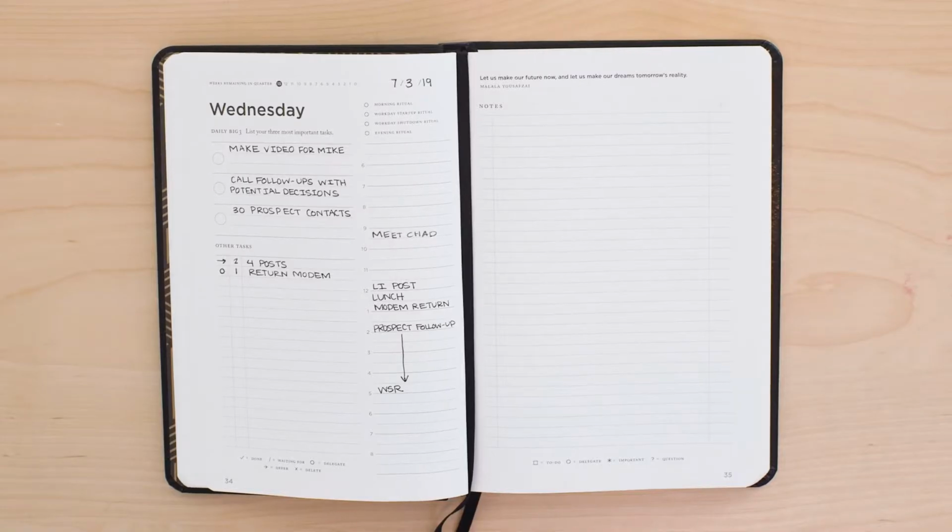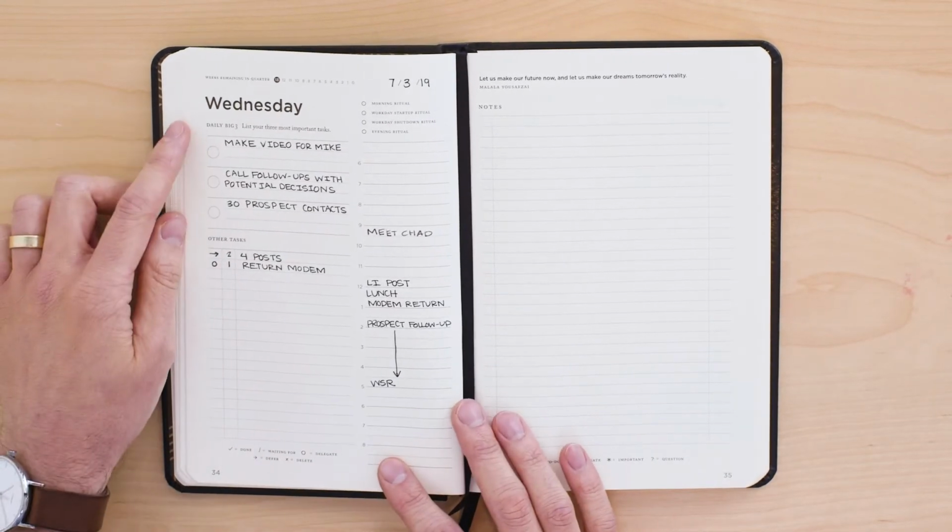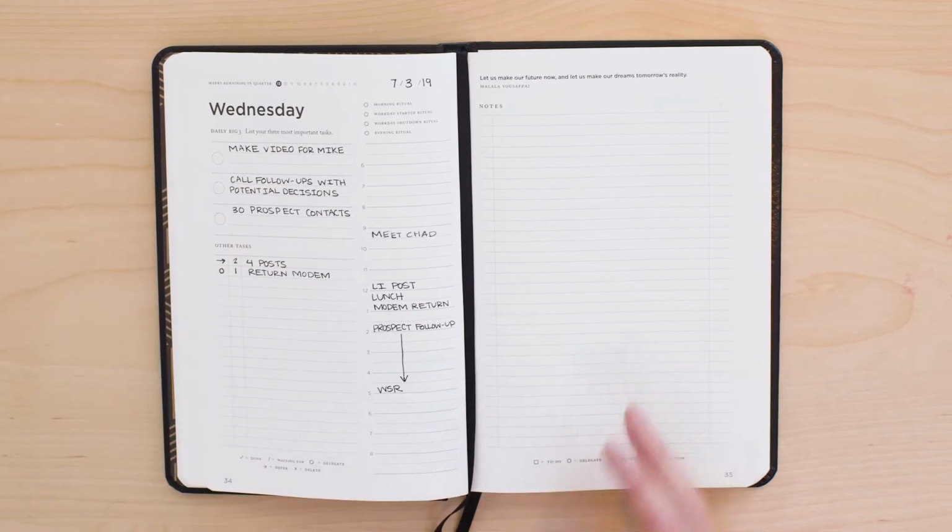Now, we've included enough pages for 14 complete weeks. That way, even if the quarter doesn't start on a Monday, and most don't, you're still going to have plenty of pages to last the entire quarter. Daily pages are actually two separate pages, the agenda page on the left and the notes page on the right. Let's cover these one at a time. So let's start with the agenda page.